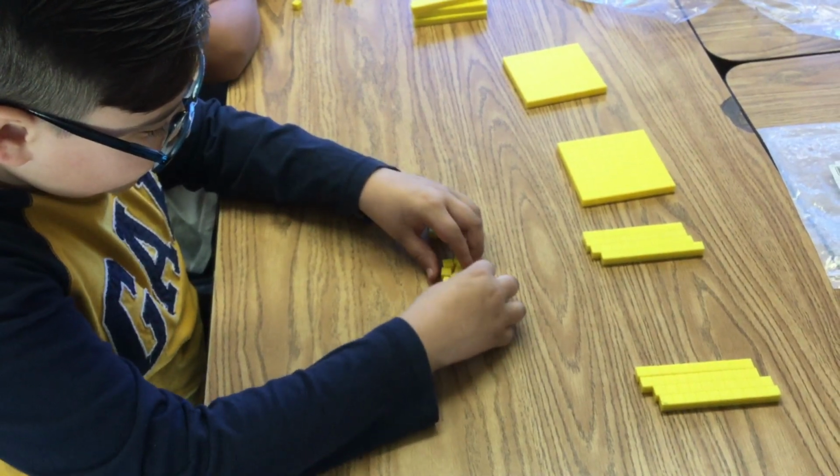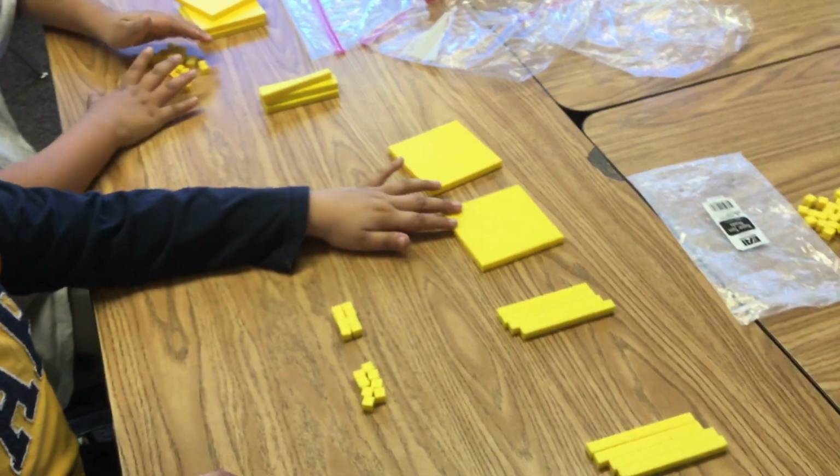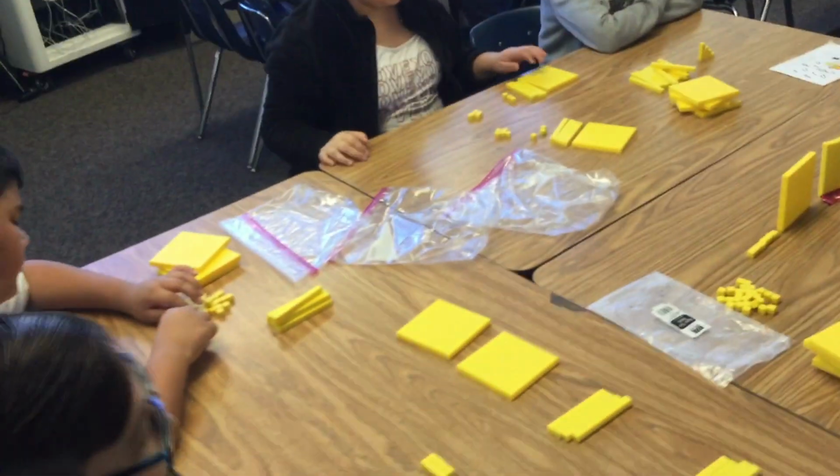Okay. Now where are your hundreds at? Okay. So those don't look the same. So who can help him out here? He's really close. He's got them all split up evenly, but he has to make 2 circles, right? 2 groups. Can you help him, Lucia? Come over here and help him.